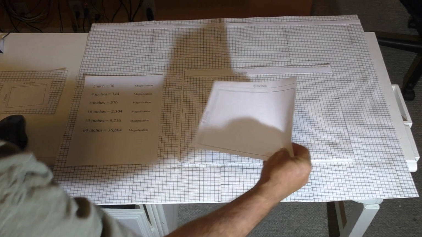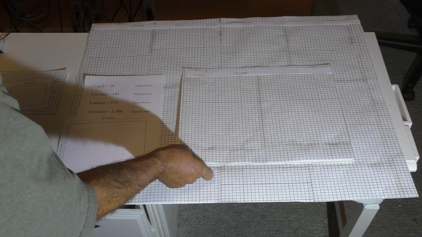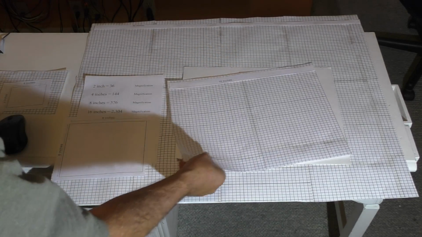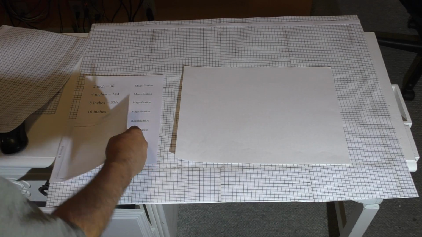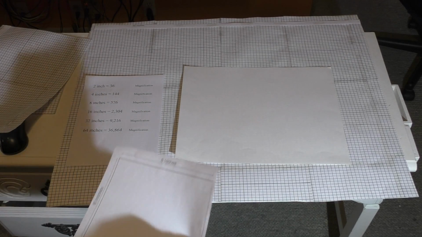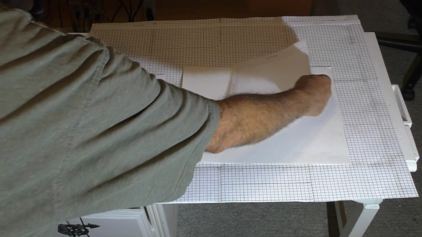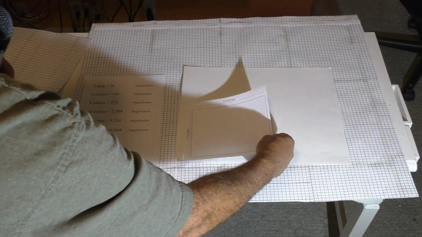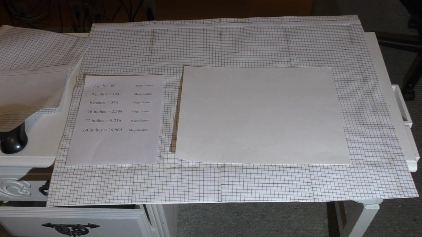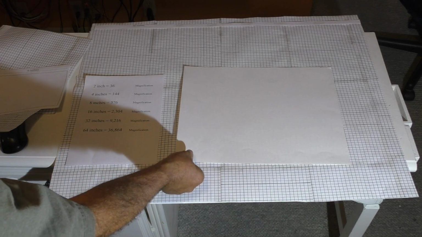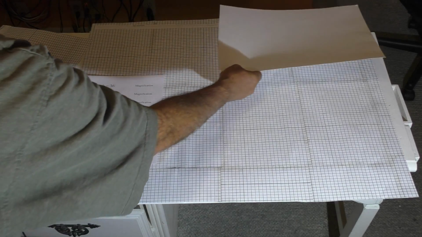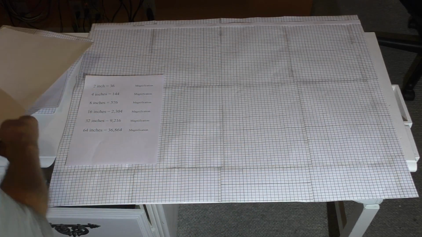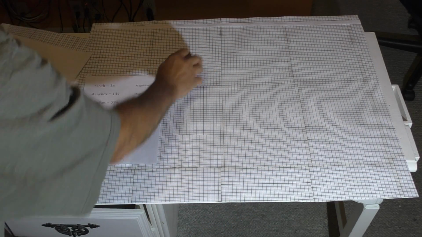Now we're going to double his tablet to this size, 16 inches. And it is magnifying things 2,304 times. If you notice, 4 of Mikey's tablets will fit inside of that monitor. Now, 4 of these will fit into this 32-inch monitor that's here.